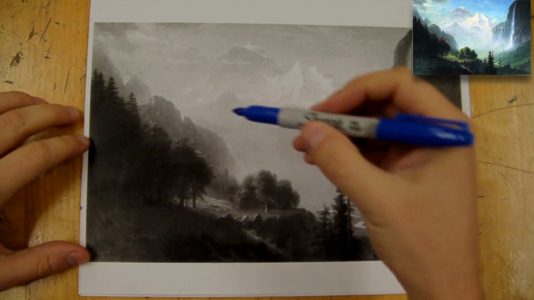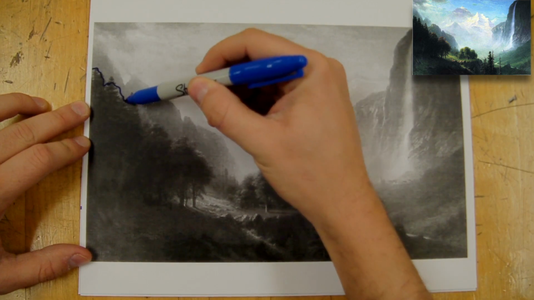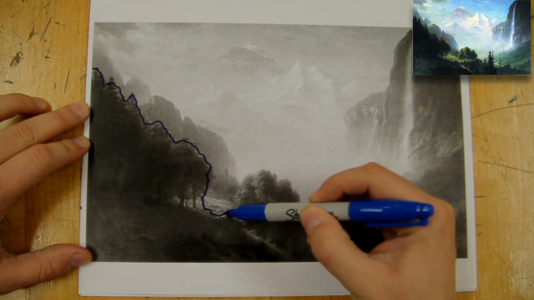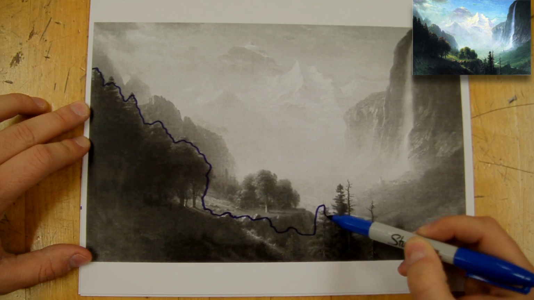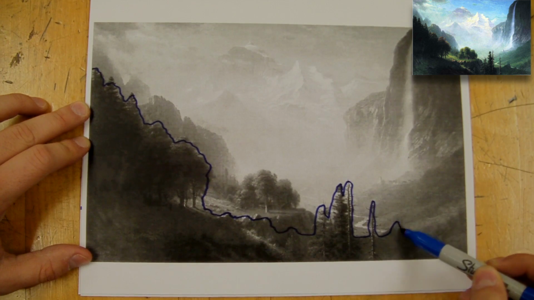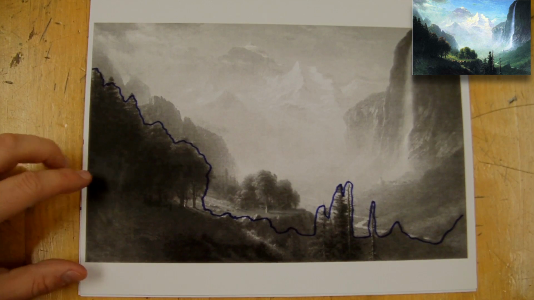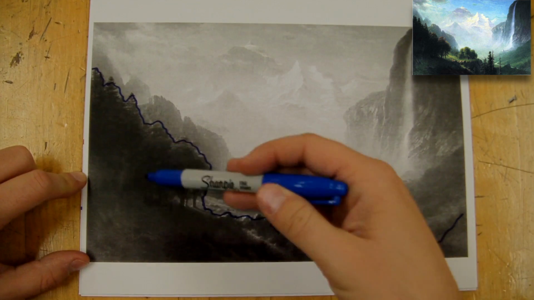Let's look right here. If I'm just going to trace over this real quick, you're going to see that this right here would be my foreground. Objects that are close up. These trees over here are in my foreground. All of that is my foreground. So all of this are things that are the closest to me from where I'm viewing.